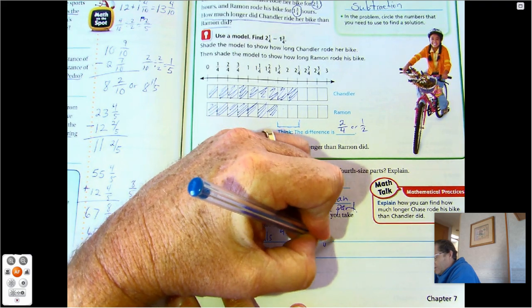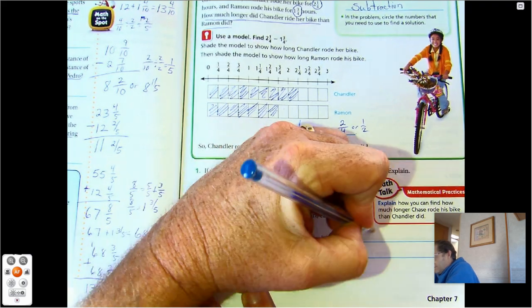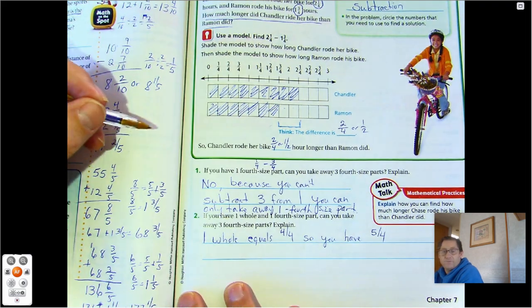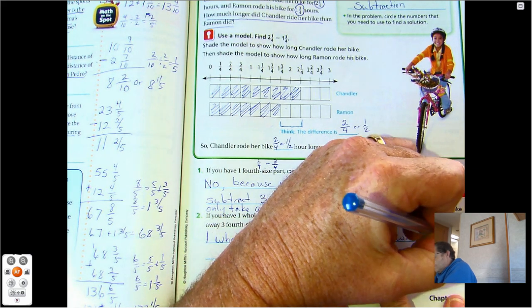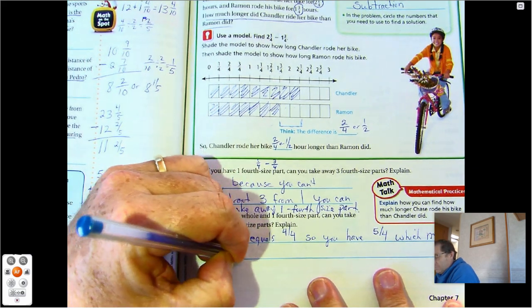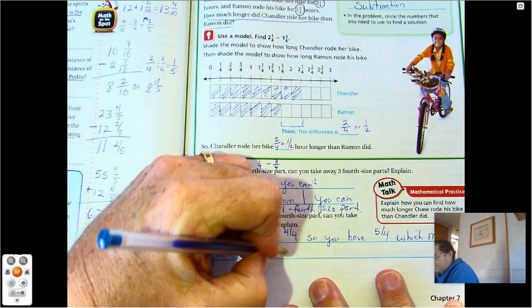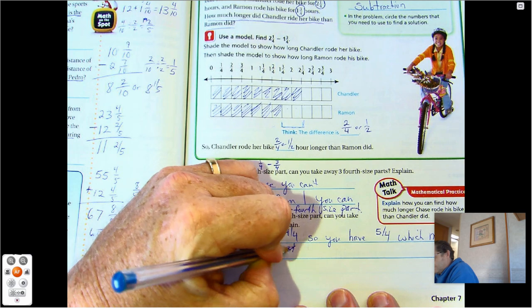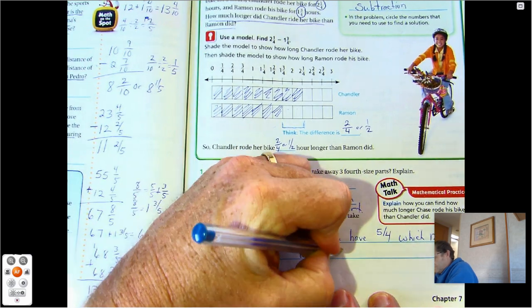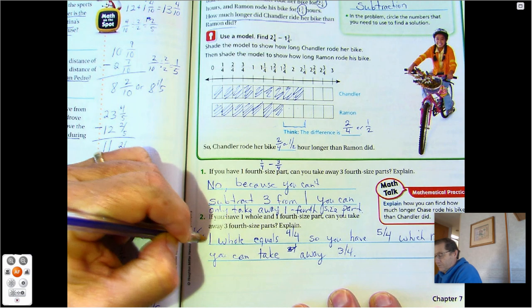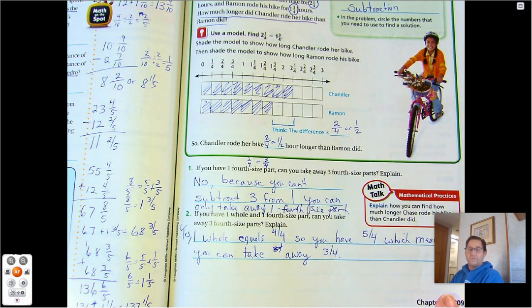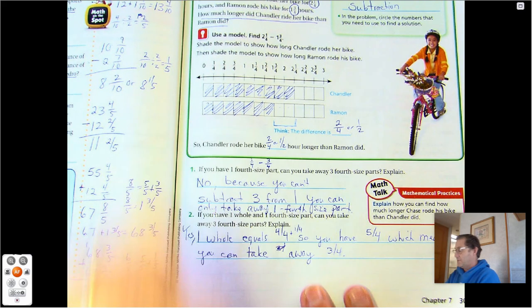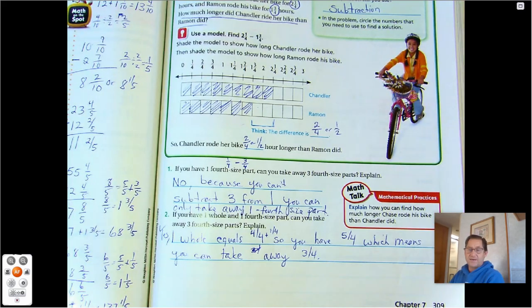So you actually have 5/4, which means you can take away 3/4. So yes, 1 whole equals 4/4, 4/4 plus 1/4. So you have 5/4, which means you can take away 3/4.